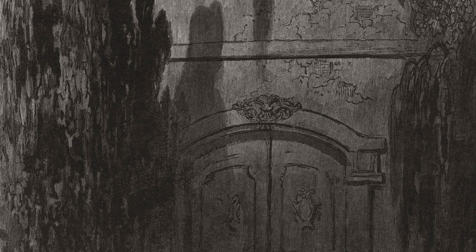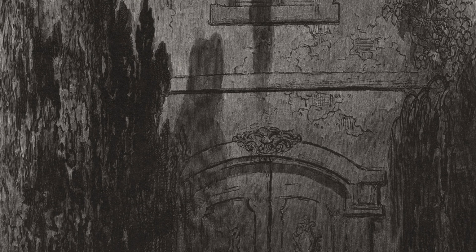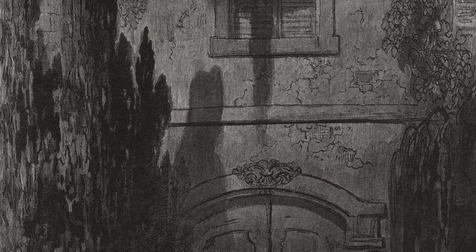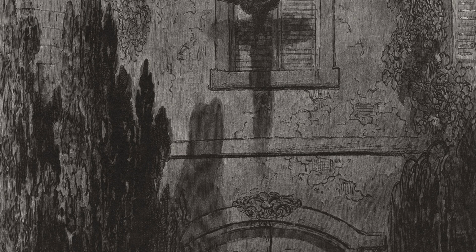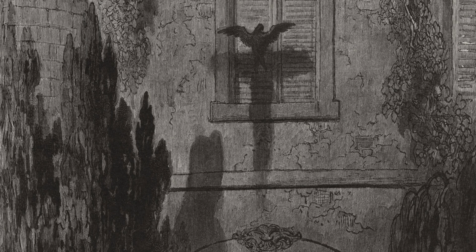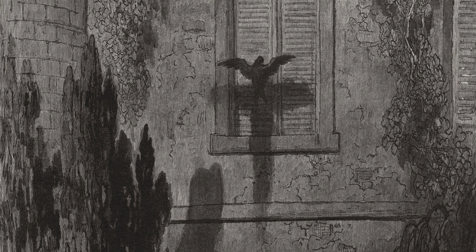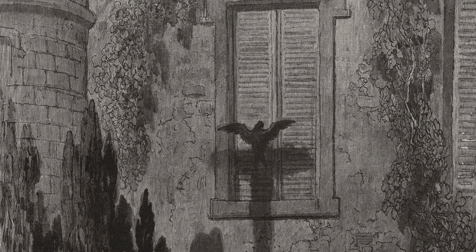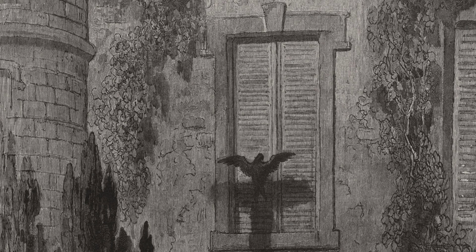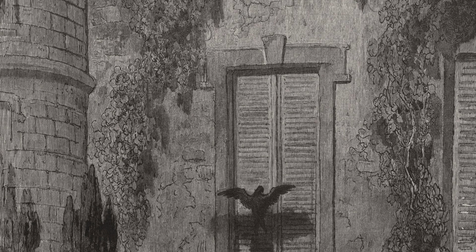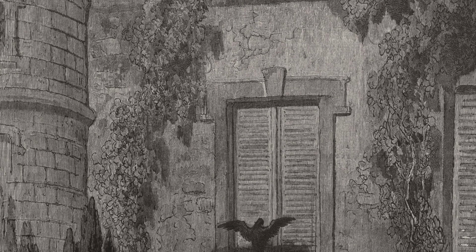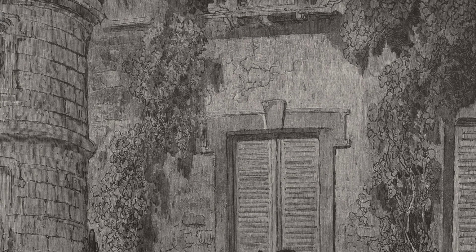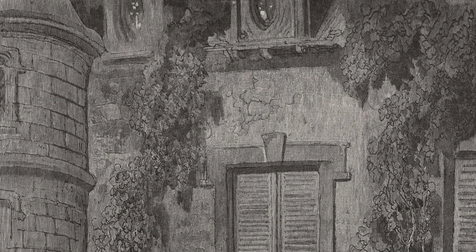Back into the chamber turning, all my soul within me burning, soon again I heard a tapping, somewhat louder than before. "Surely," said I, "surely that is something at my window lattice. Let me see then what thereat is, and this mystery explore. Let my heart be still a moment, and this mystery explore. 'Tis the wind, and nothing more."